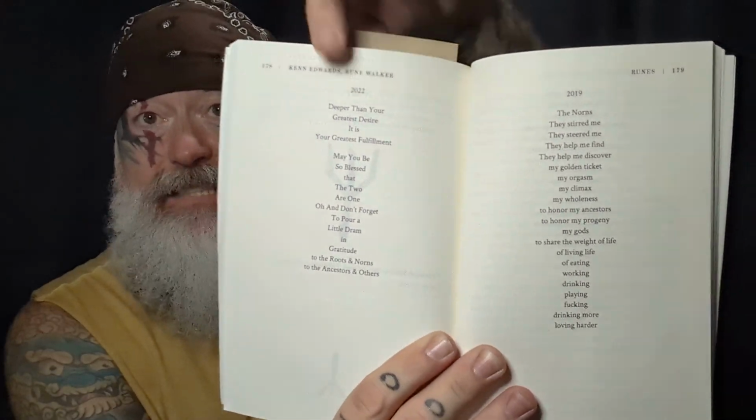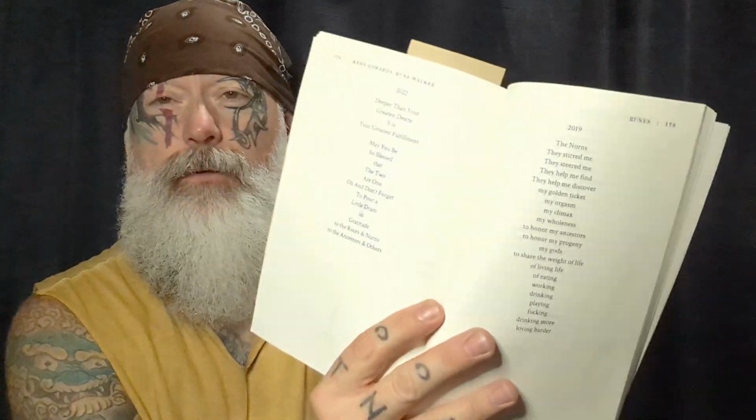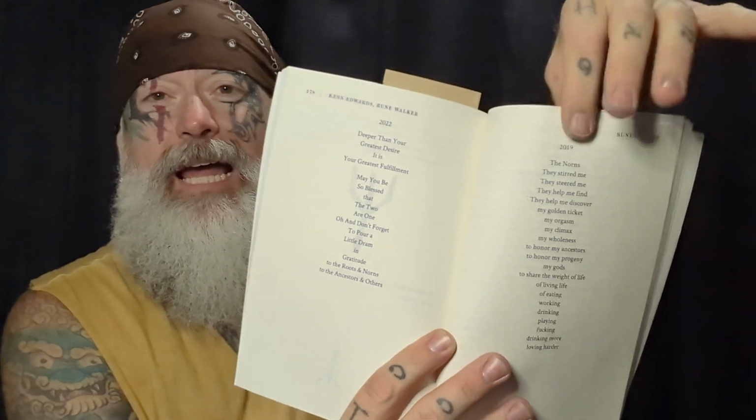In this rune, I have a poem that I wrote in 2022 and one in 2019. The significance of the 2019 poem is that it was at a different phase of my life when I was connecting with the rune differently. That's why I encourage people to write their own poems as well. You'll go back and look at them, and you will see how your relationship has evolved, or how at that point in your life you were able to connect with that rune on this level.